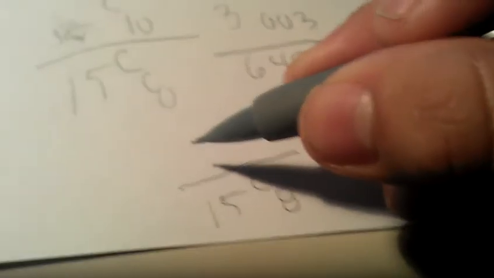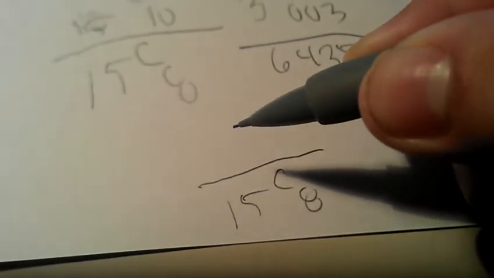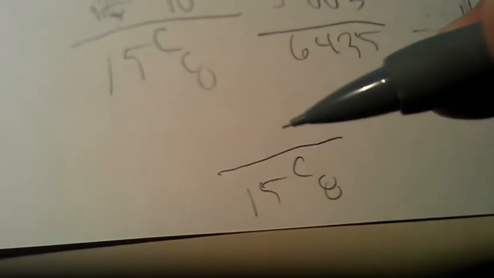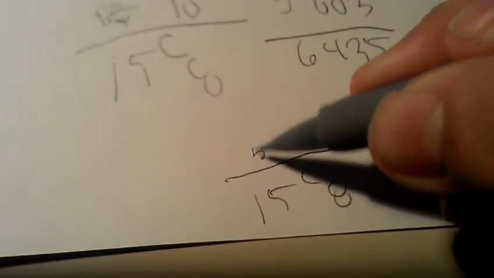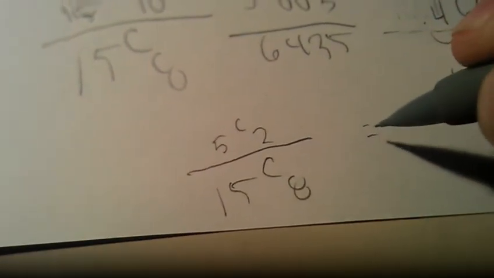if at least he'll know 2 of them. So he knows 10, but he doesn't know 5 of them. So he's missing 5, and he wants to know 2.